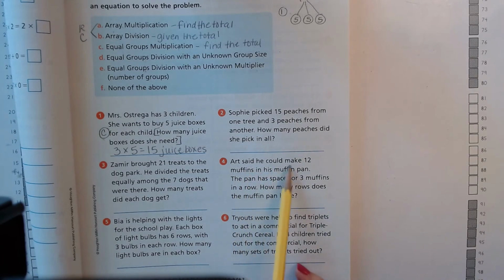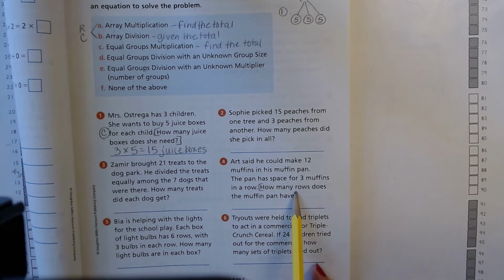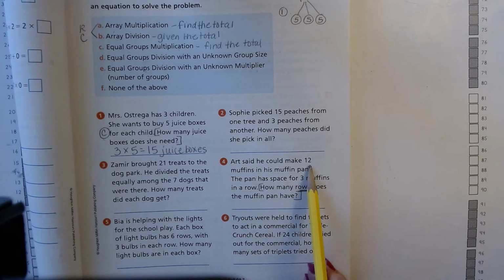Art said he could make 12 muffins in his muffin pan. The pan has space for 3 muffins in a row. How many rows does the muffin pan have? Okay, so we're going to have to draw some pictures of that. How many rows? He can make 12 muffins. He has space for 3 muffins in a row. Okay, think about what picture you might draw.